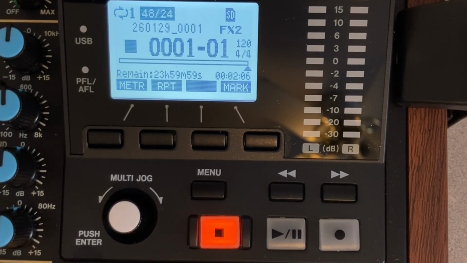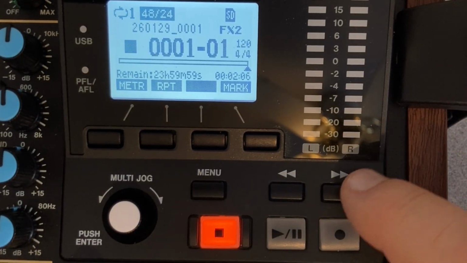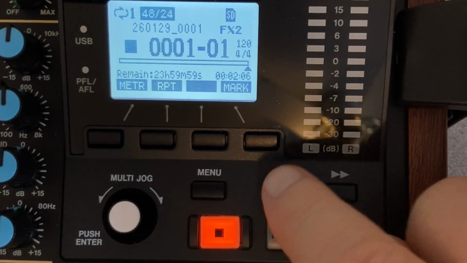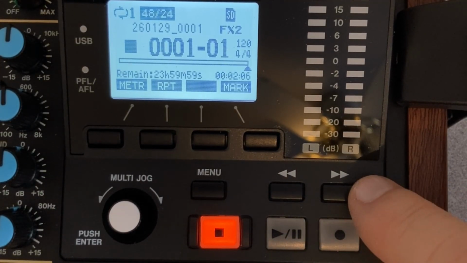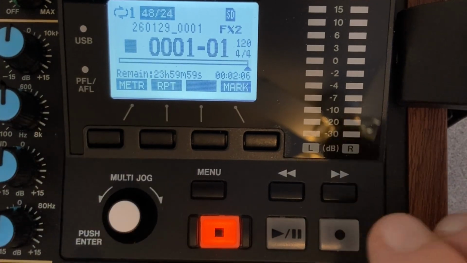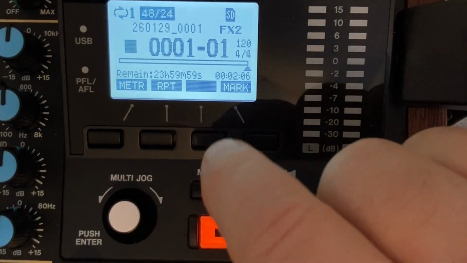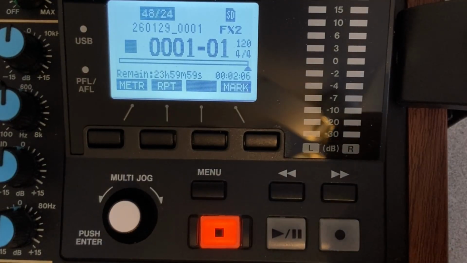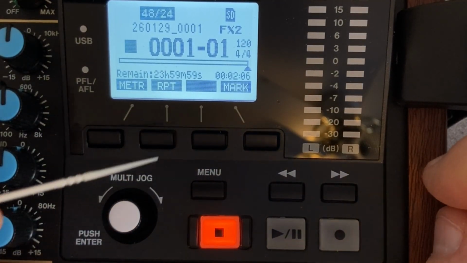And if you have several vamp sections in the same song, you can move between those vamp sections using your cursor arrows, your next and previous arrows right here. Okay, so that's cool. We'll get to that in a minute. So I'm going to turn that off and go back. What else do you have down here?